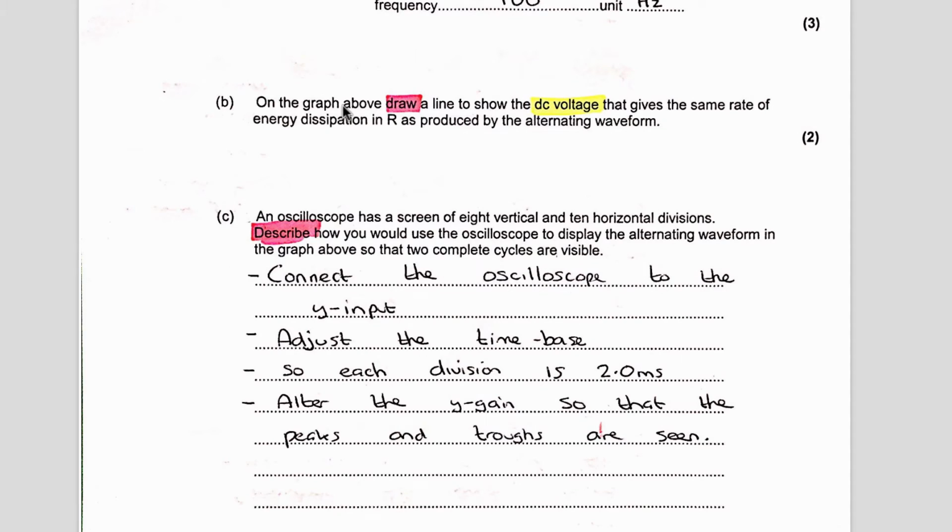For part B, we're then asked to go back to the graph and draw a line to show the DC voltage that gives the same rate of energy dissipation in R as produced by the alternating waveform. So there are 2 things that we need to know here.